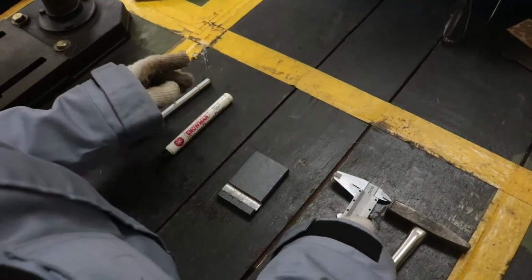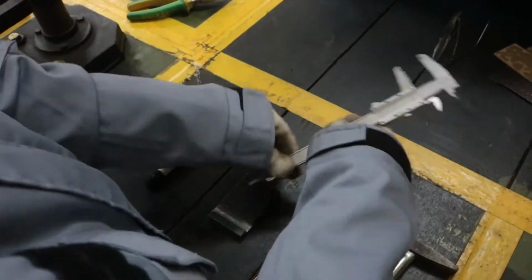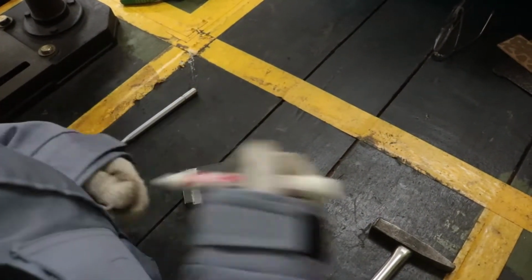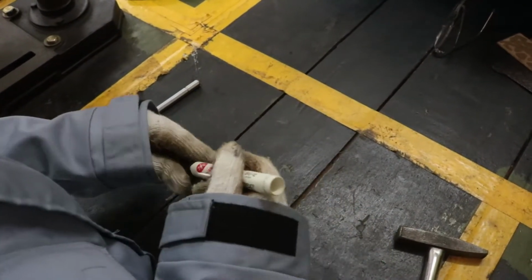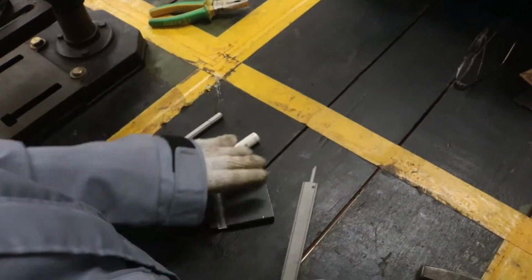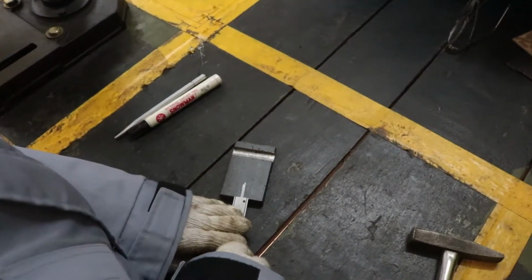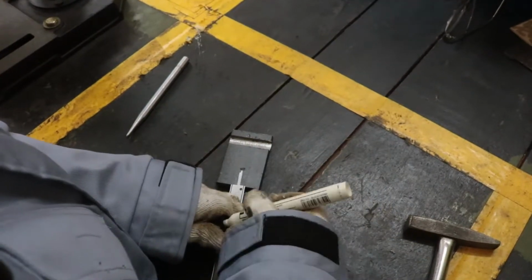pin punch. The first step is to measure the workpiece. Give a size of 25 mm from the right side of the workpiece. And from that point give a size of 20 mm to the inside of the workpiece and then give a point mark using a marker.